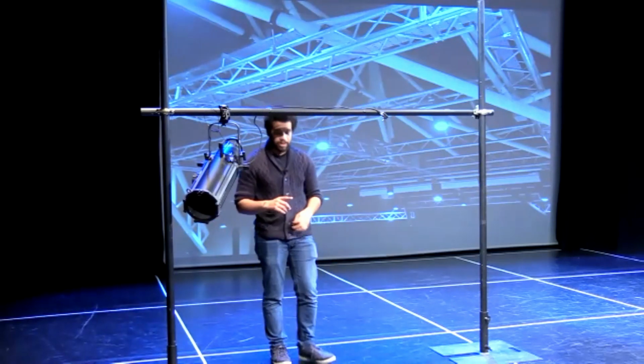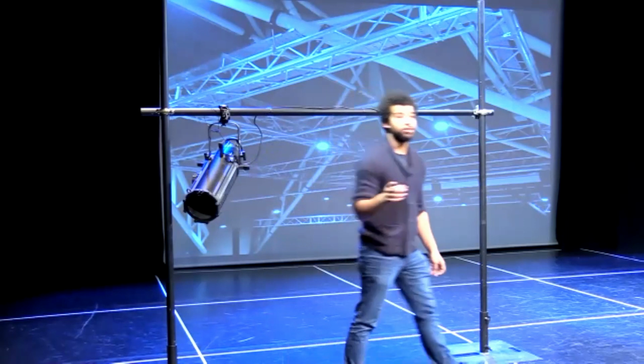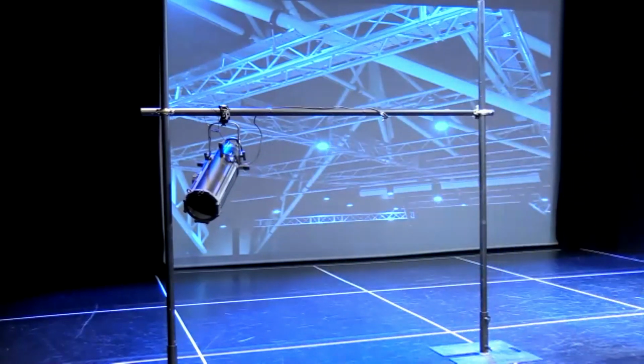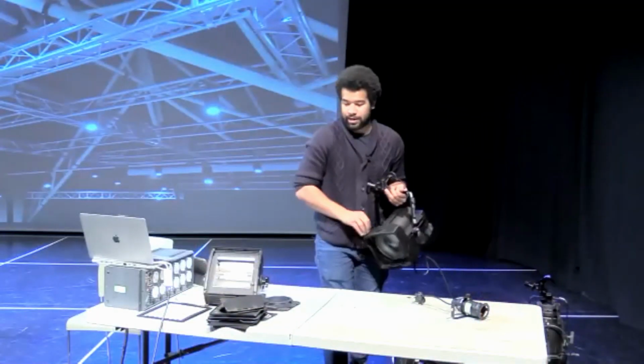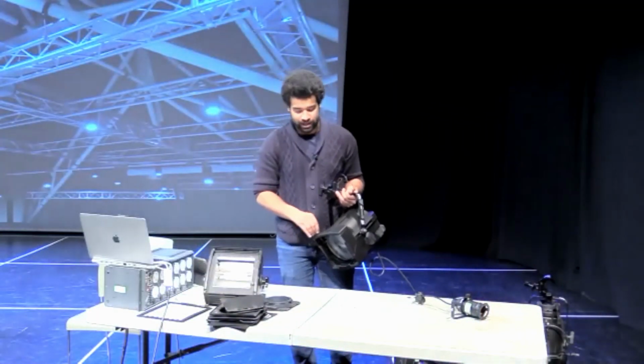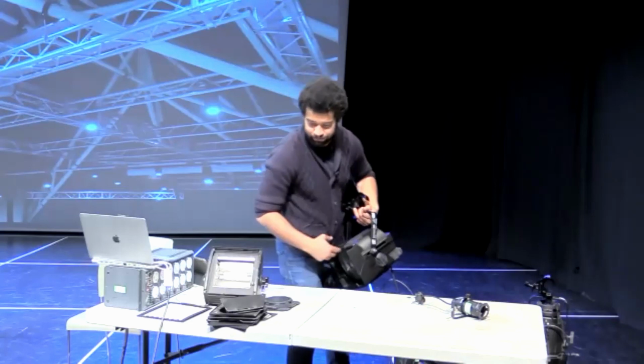I'm just going to grab a Fresnel just to show you the differences, because there are a few, namely because of the barn doors and everything like that.